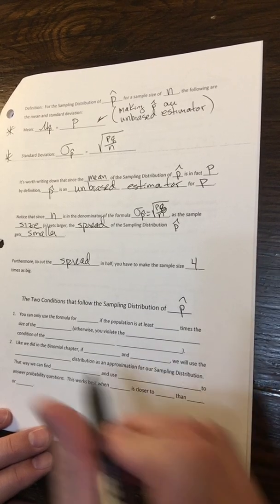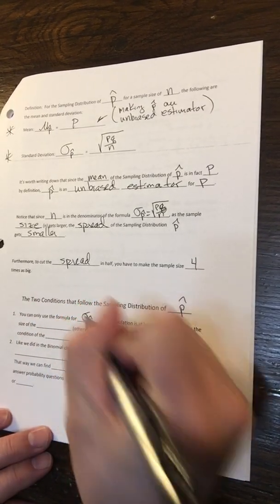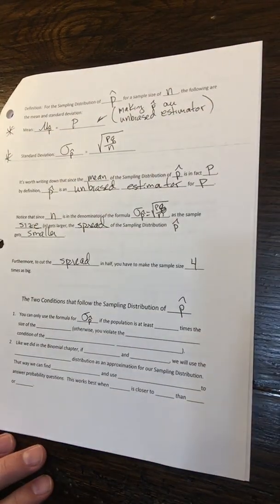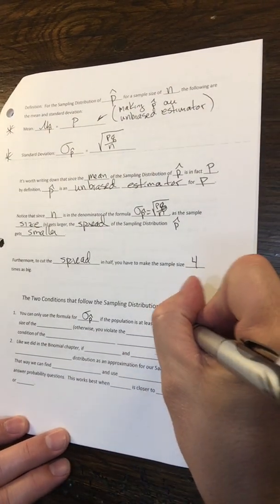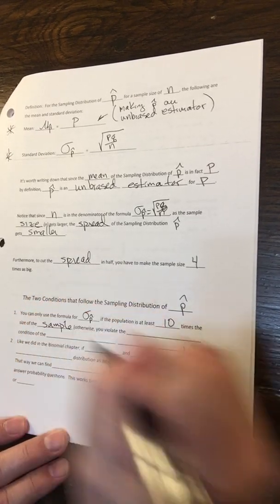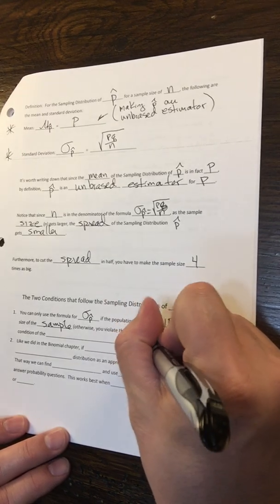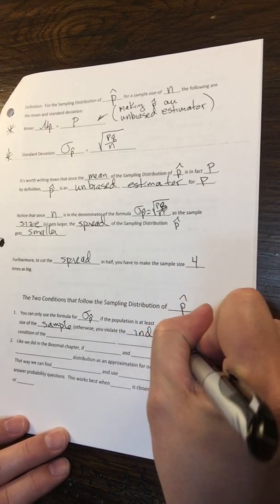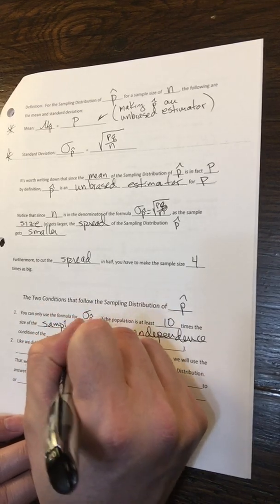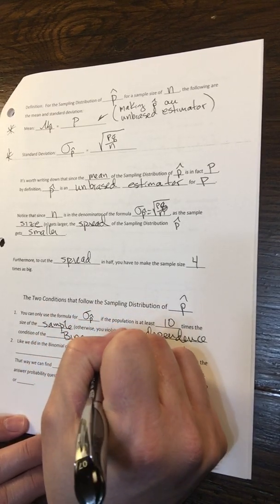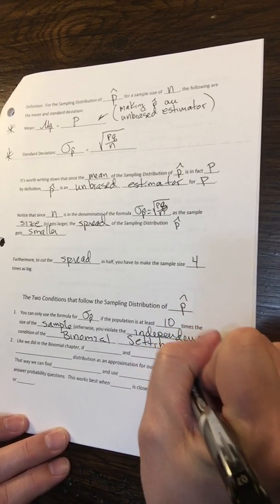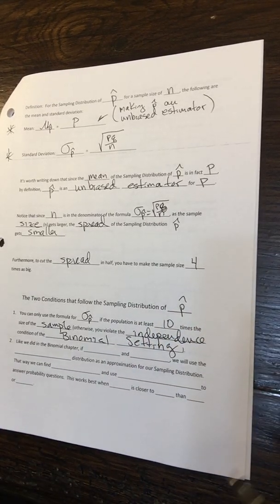Okay, the two conditions that follow the sampling distribution of p hat. One, you can only use this formula for p hat if you have a binomial setting, because it came from the binomial setting on the other page. So the population has to be at least 10 times the size of the sample. Otherwise, you violate the independence condition by sampling without replacement of the binomial setting. Remember checking your bins? If you're sampling without replacement, you're supposed to say that violates the independence condition.